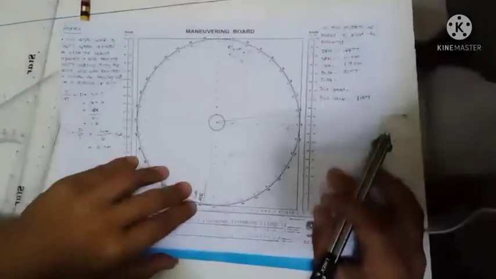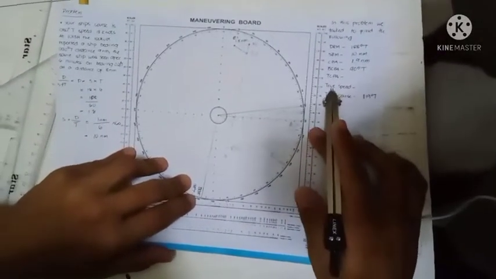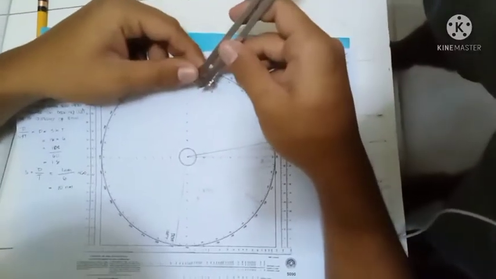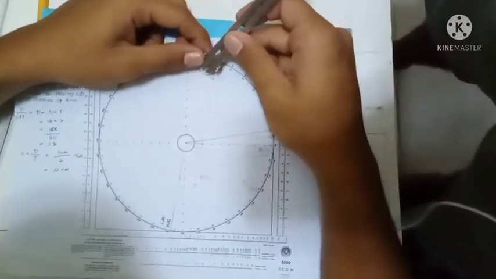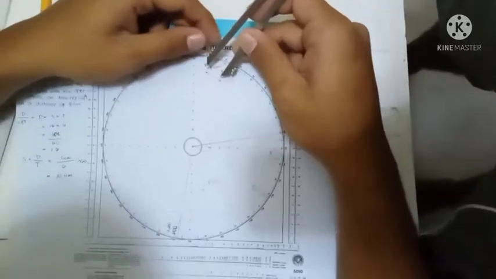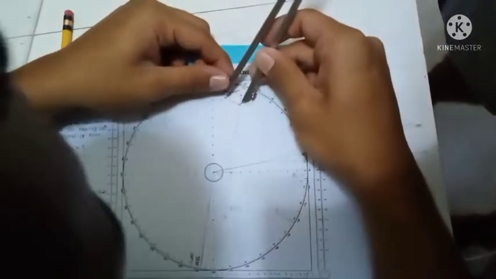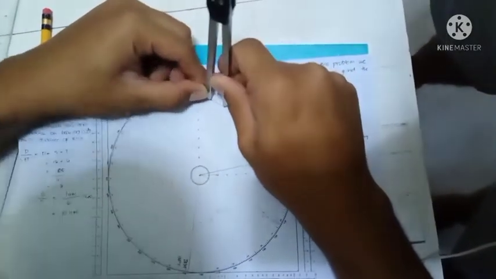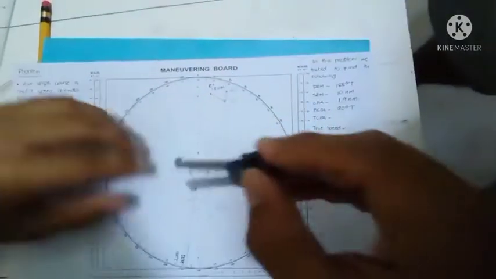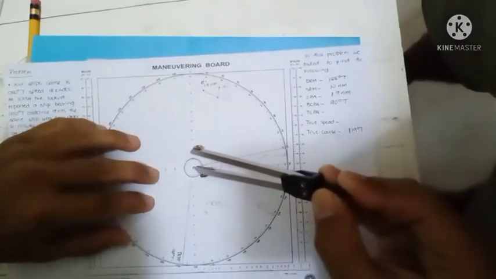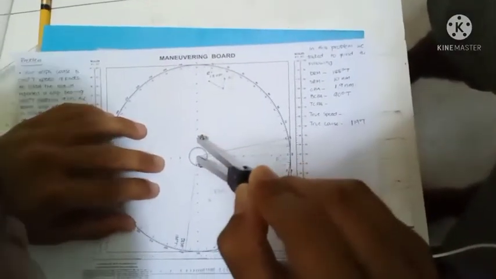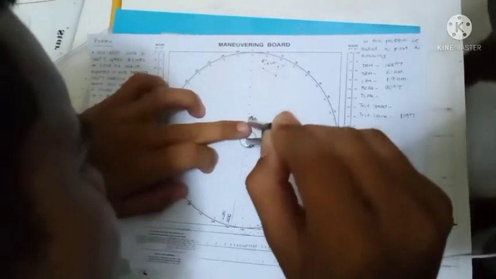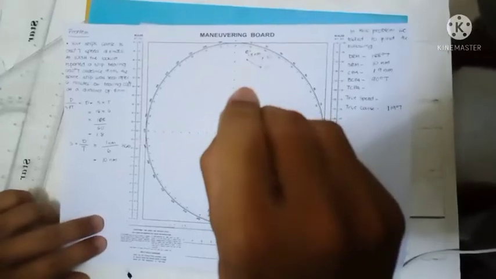So the next step, in order to find our true speed, we're going to measure from M2 to E. So here, and transfer this. So we have 1.9 nautical miles.